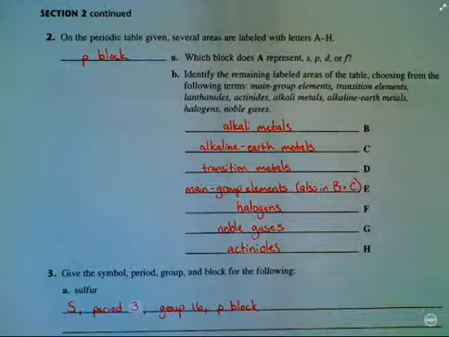On to number 2. On the periodic table given, several areas are labeled with letters A through H. Now, in class, I got to tease a lot of you because you had no idea what periodic table we were talking about. On the periodic table, I don't see those letters. Are you talking about group numbers? Are you talking about period numbers? What are these letters? On the periodic table given, right?